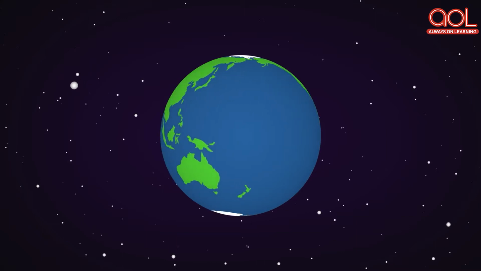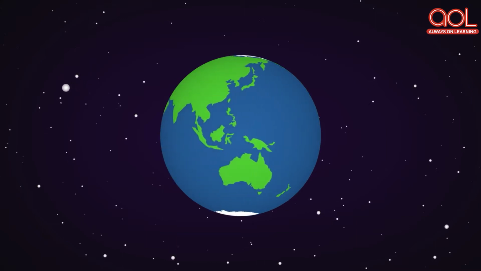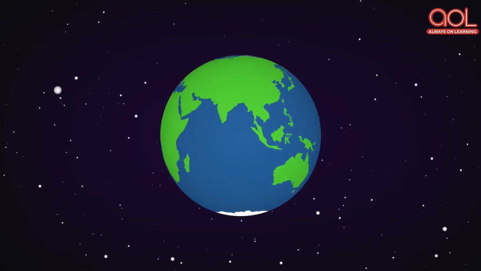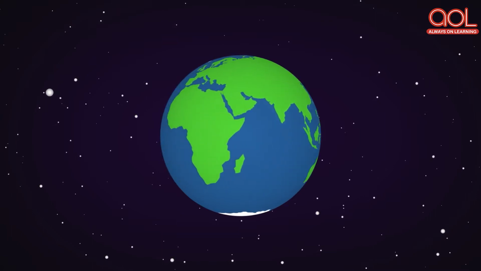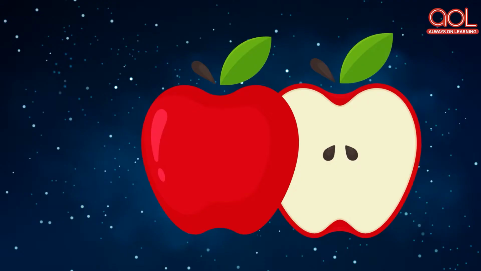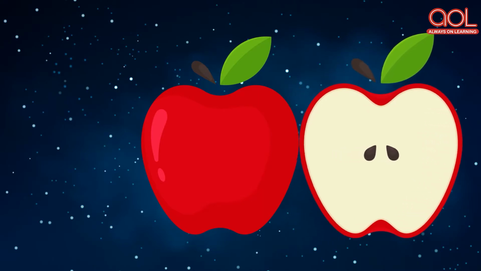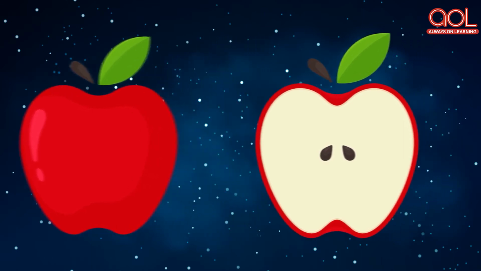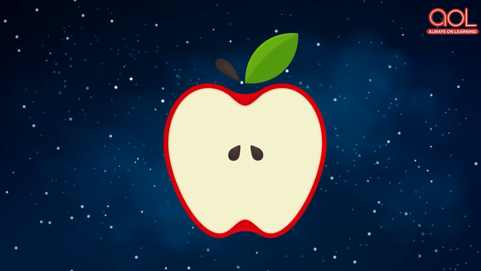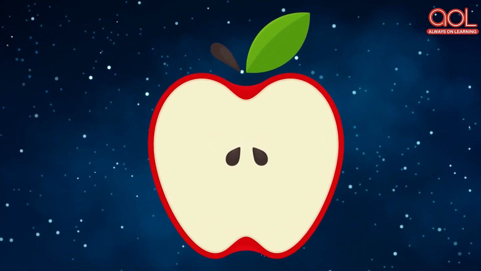But do you know that our Earth is made up of layers just like onions? Or to be more specific, it looks like a sliced apple. Now close your eyes and imagine an apple cut in half. It has a red outer covering. Then we have a large white portion, and in the center we have seeds.